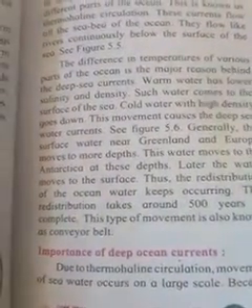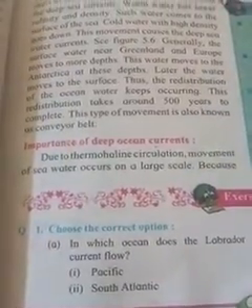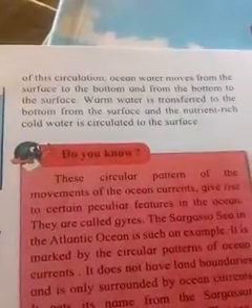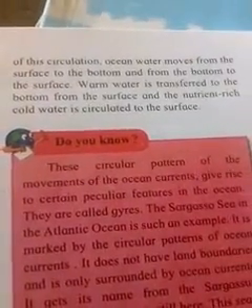This redistribution of the ocean water keeps occurring. This redistribution takes around 500 years to complete. The last point is the importance of the deep ocean current. Due to the thermohaline circulation, the movement of sea water occurs on a large scale. Because of this circulation, ocean water moves from surface to bottom and from bottom to surface. Warm water is transferred to the bottom from the surface, and nutrient-rich cold water is circulated to the surface.